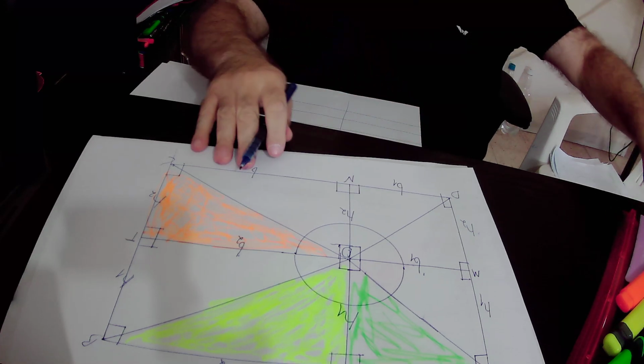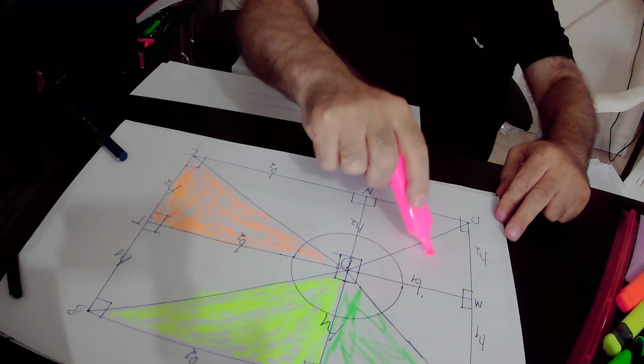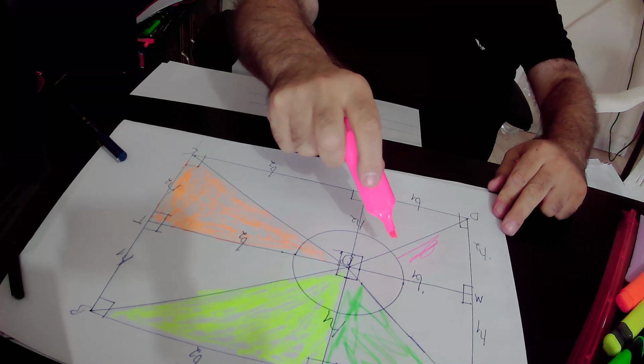And we implement the Pythagoras theorem on the pink right triangle DMO.